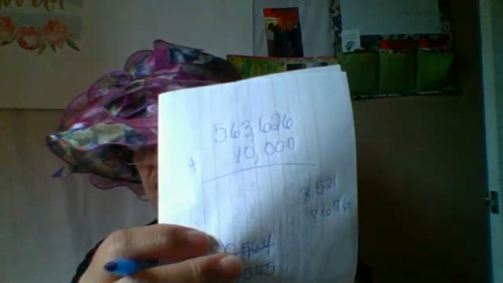So number 20, find the sums. Write a comparison using greater than, less than, or equal. So the first one is 8,521 compared to 8,676. So we already know these numbers here. We already know which.